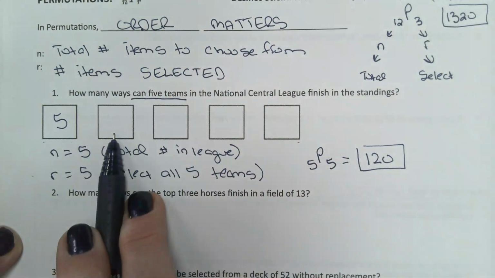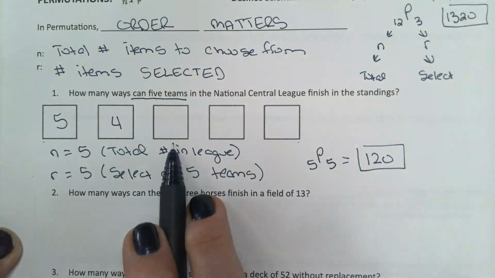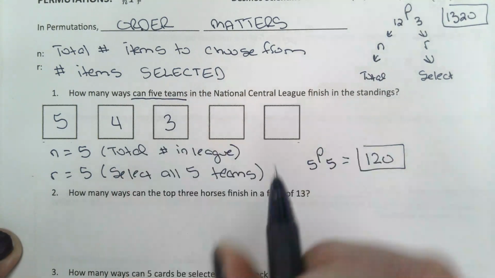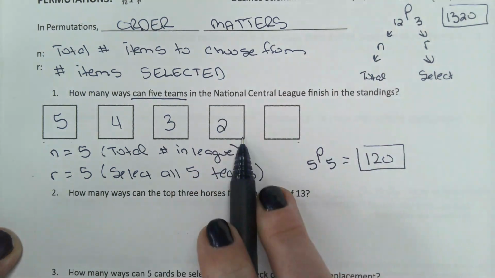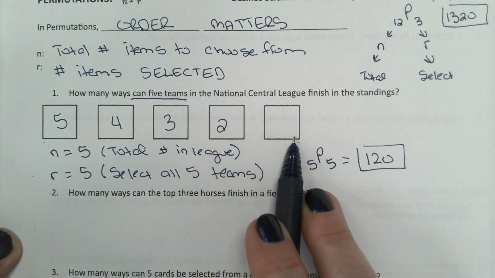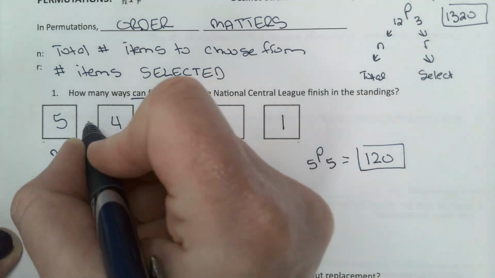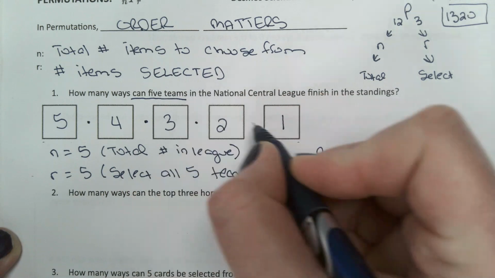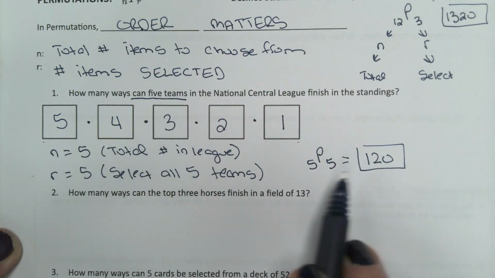5. Then how many teams are left to come in second place? 4. How many teams are left for third? 3. How many teams are left for fourth? Sorry, my bad. And then how many teams are left for last place? Just that 1.